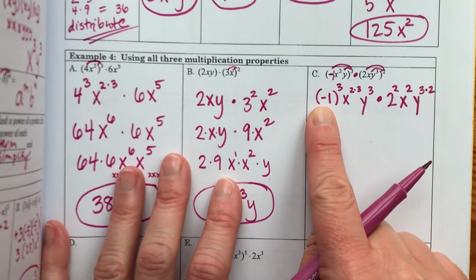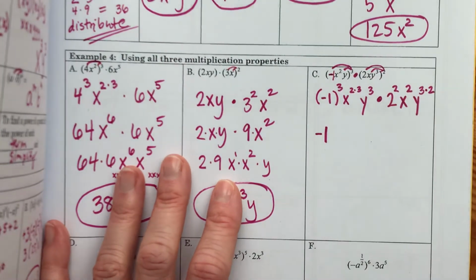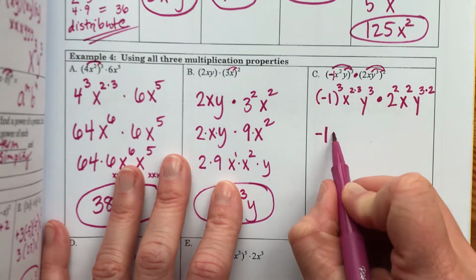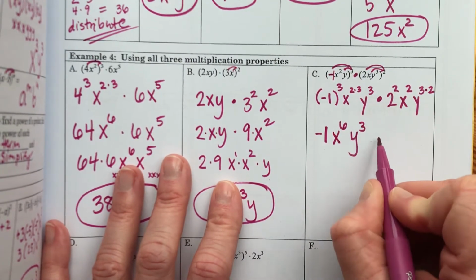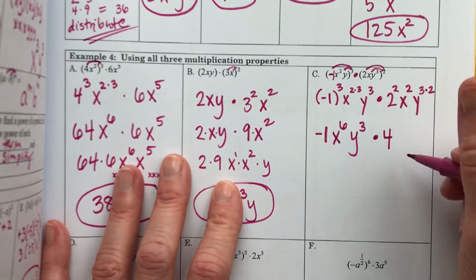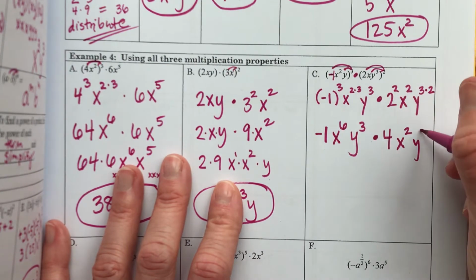-1 times -1 times -1. 3 negatives means I'm left with -1. My powers here, simplified, 2 times 3 would be 6 for my x. Then I have y cubed. And then 2 times 2 is 4. X squared, and y, my powers simplified here, would be 6.